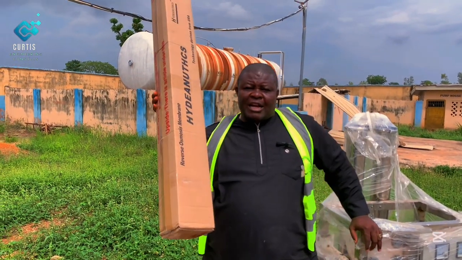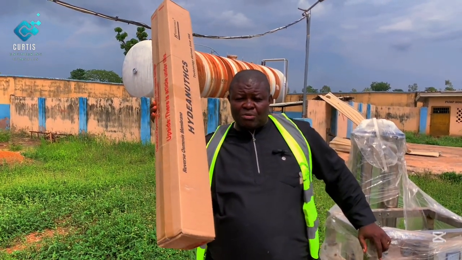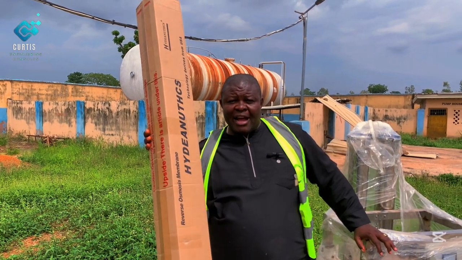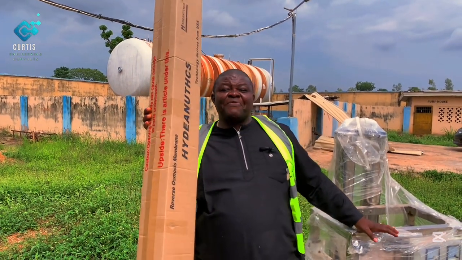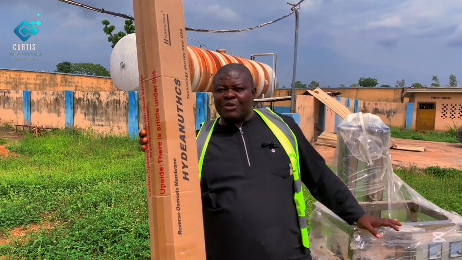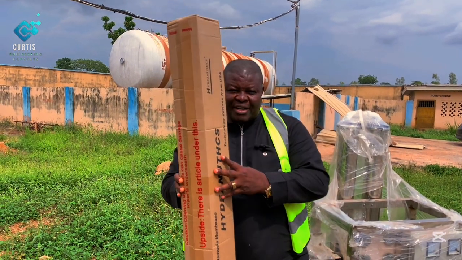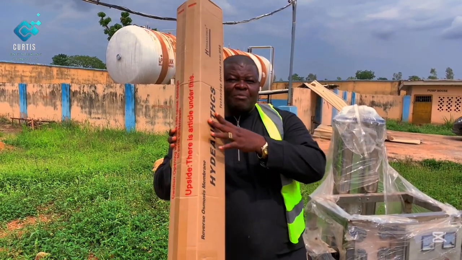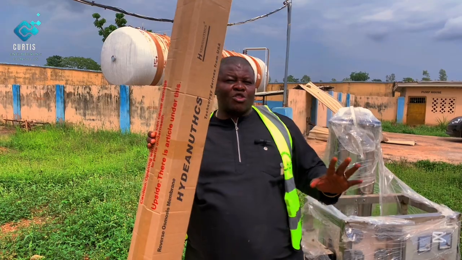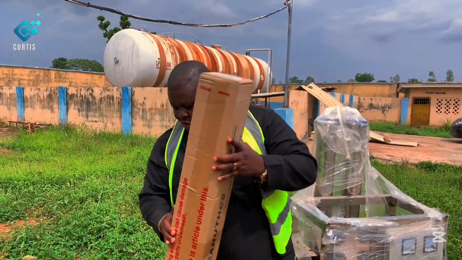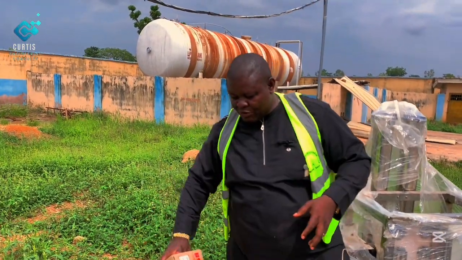So if you have salt and iron in your water or your area and you want to use reverse osmosis, be very careful so that you will use the right membrane. If you use the right membrane, the problem will automatically be solved. So that's the knowledge I want to share with us.